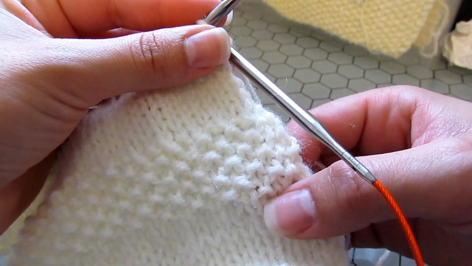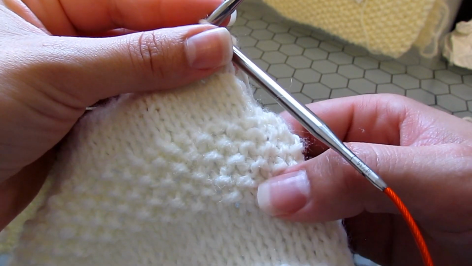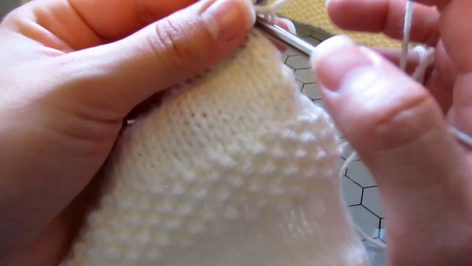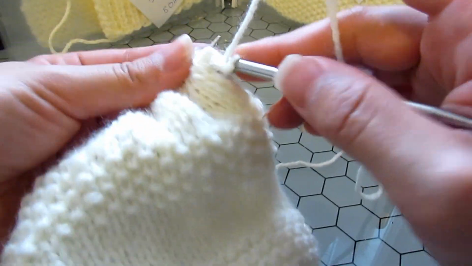So seed stitch was knit one, purl one, and then alternate purl one, knit one on the next row. Moss stitch starts the same. It's knit one, purl one, and you go all the way across the row.